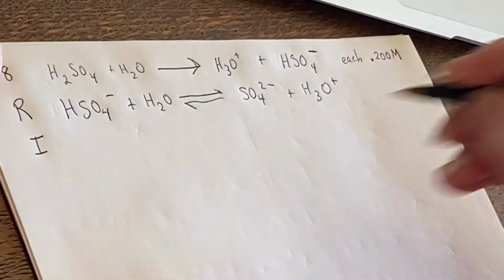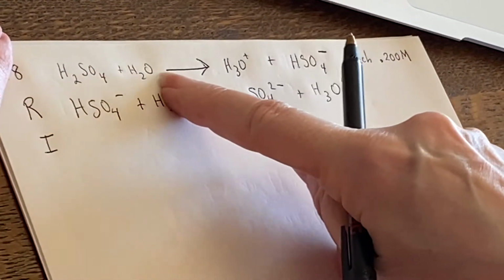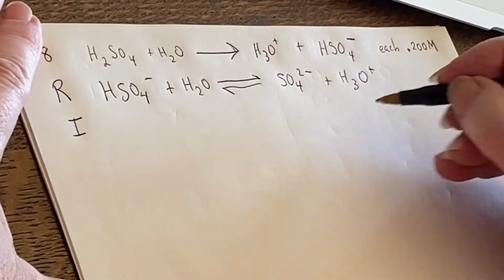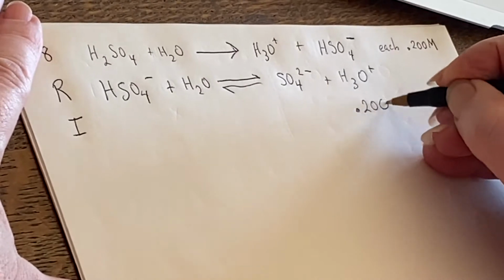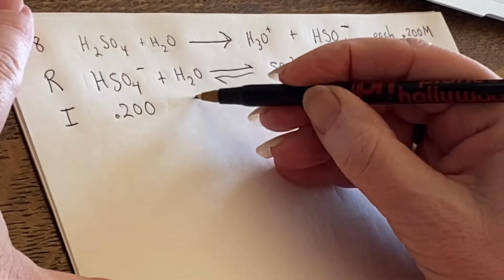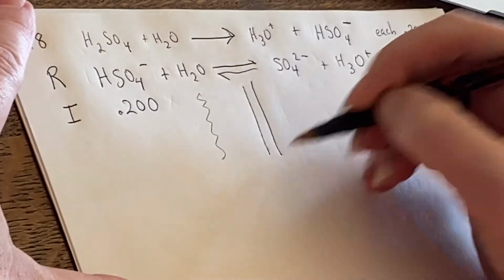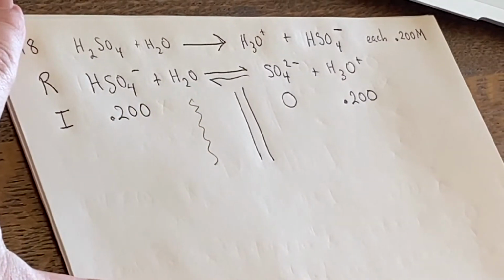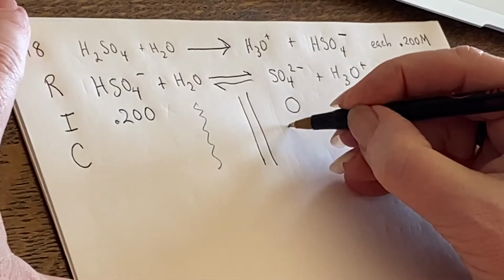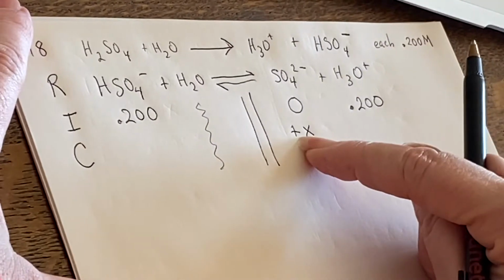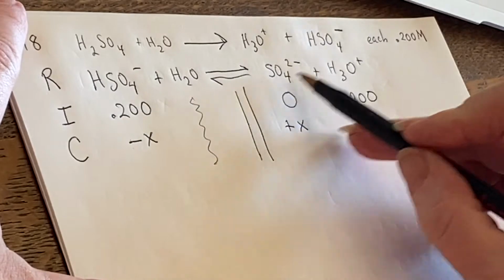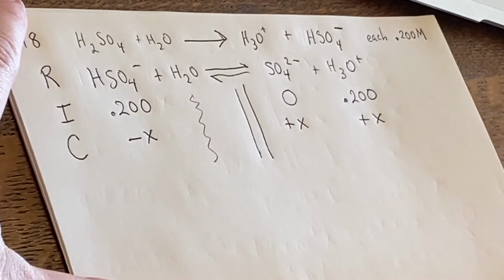What's initial? Well, initial is after the first one has happened. So these are each going to be 0.200, 0.200. That's just liquid water, so it doesn't count. This is separating them out. And I'm saying initially there's none of this. What's the change? Well, that can't stay as none, right? And it can only go up. So the only way it can go up is if this is falling apart. When this falls apart, it'll make one of each of these. So this is also going to be a plus X.